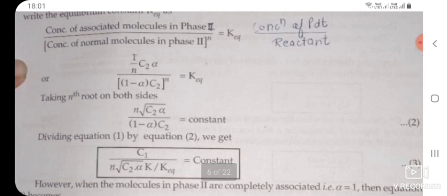Or (1 by n) C2 alpha upon ((1 minus alpha) into C2) raised to the power n is equal to Keq.